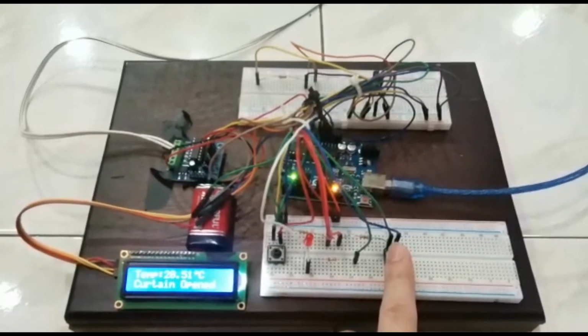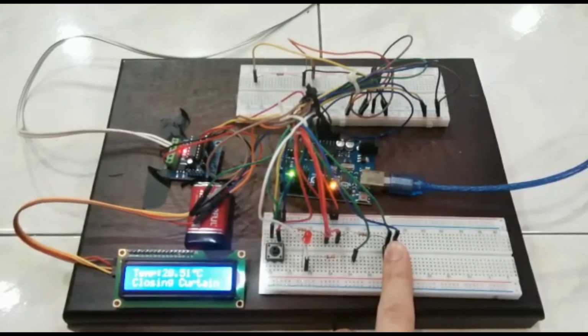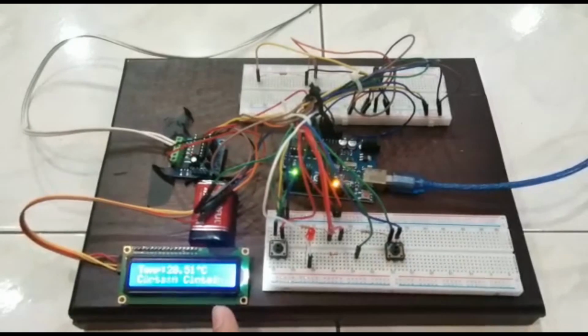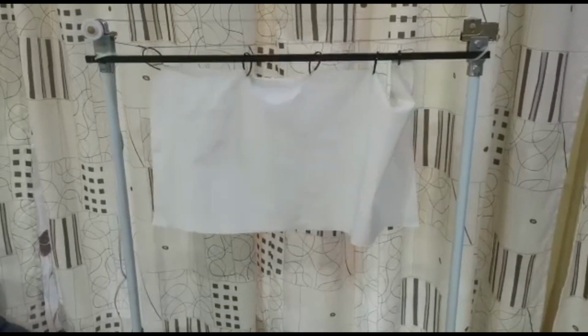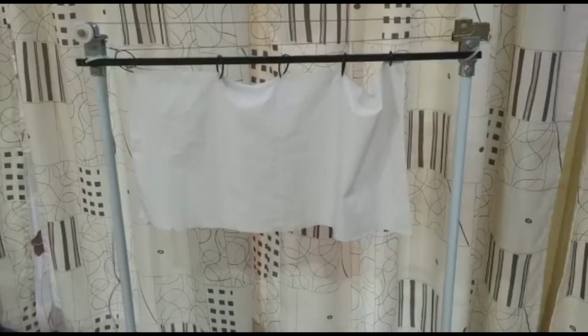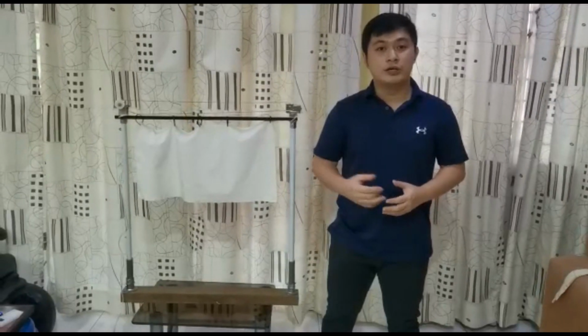Then we press the button again. It will show closing curtain and the curtain is closed. So that's all for our group project presentation.